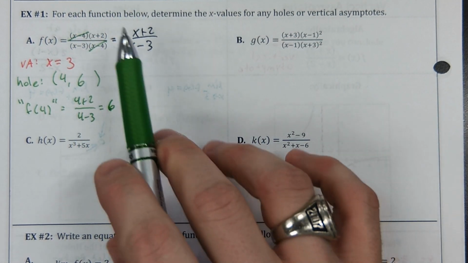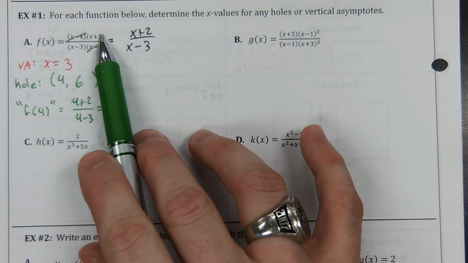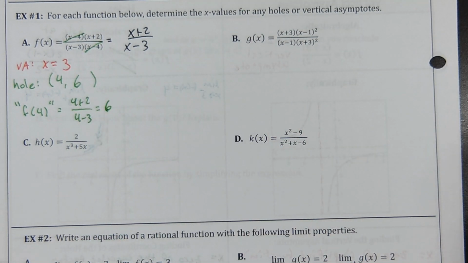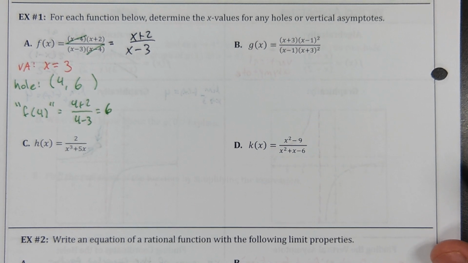No, look what happens if you try to plug it into the original. 0 times stuff over 0 times stuff. Yeah, if you plug it into the original, you get 0 over 0. And that'll be true for every hole, because the only reason why it crossed off is because it was on the top and the bottom. 0 over 0 isn't even undefined. It's something even worse in mathematics.